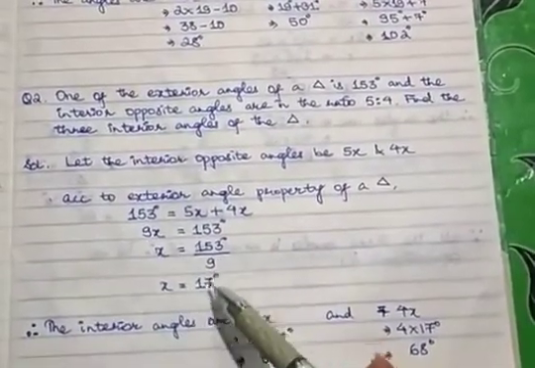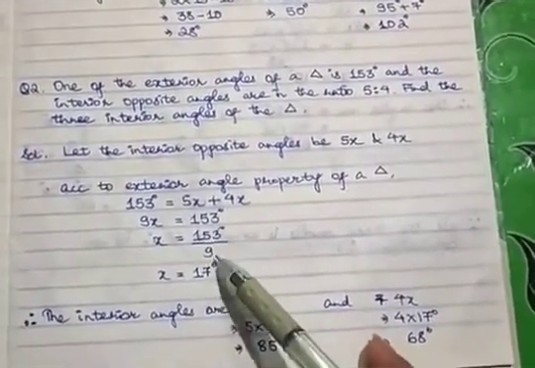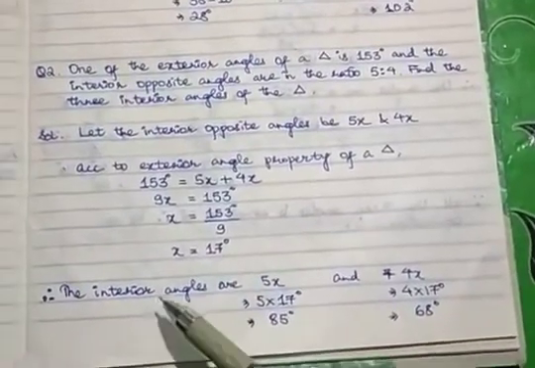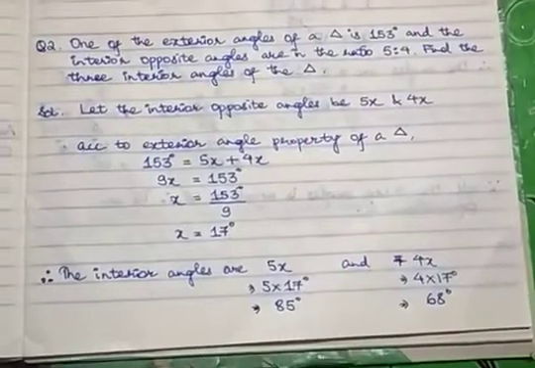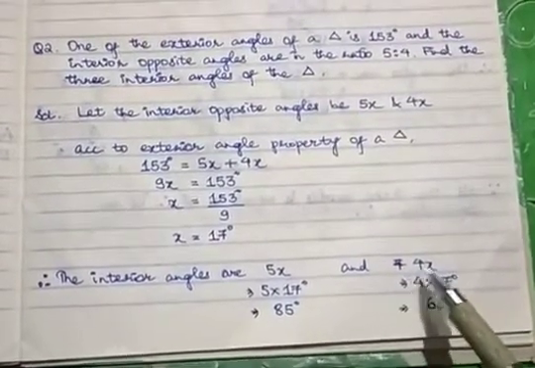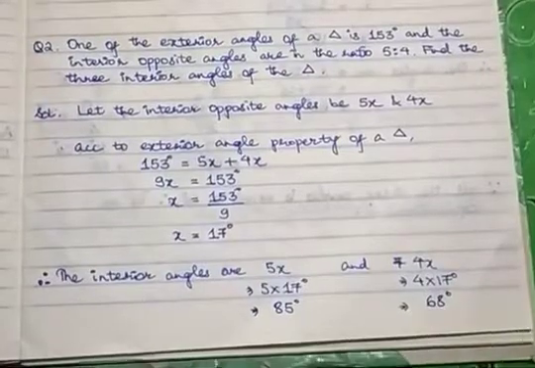9 goes to the other side, divides. So 153 divided by 9 is 17 degrees. Therefore the interior angles are 5x, that is 5 into 17, so one of the angles is 85 degrees. Another angle is 4x, that is 4 into 17, it is 68 degrees.